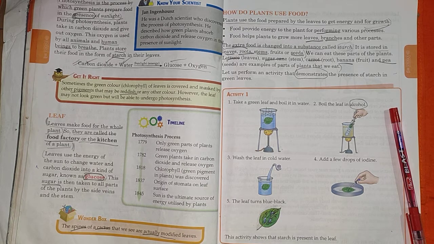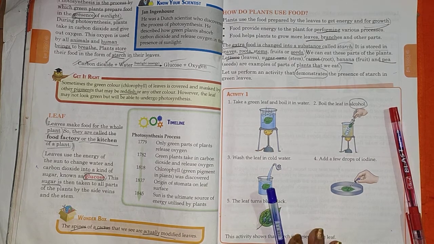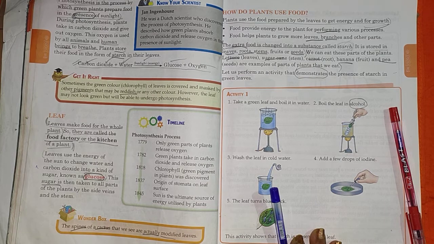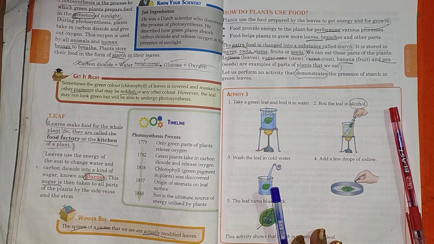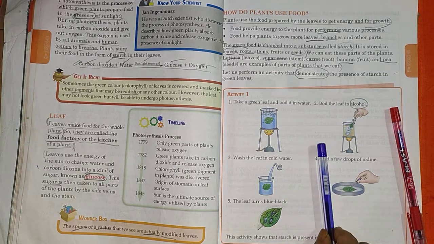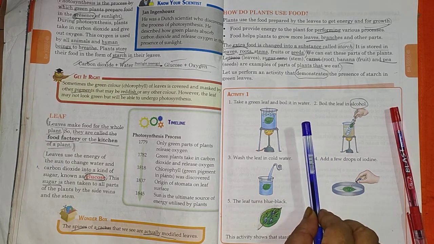Now, we have to prove that starch is made by the green leaves. To prove that, there is an activity. Let me explain it once again so that you remember the activity we talked about when we did this chapter first.